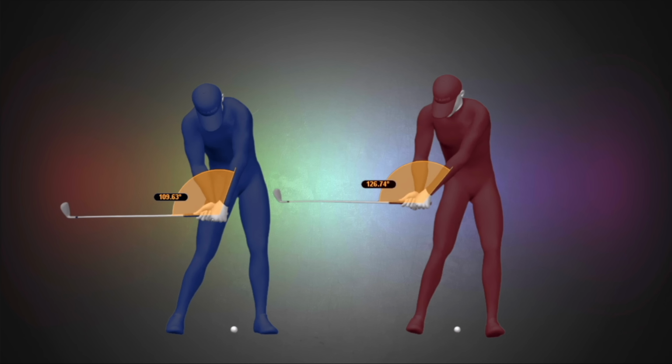It's also worth noting that our amateur golfer here is not a high handicap golfer. He's a single digit golfer. So this really covers the gamut and really encompasses what we see so often with the amateur swings.